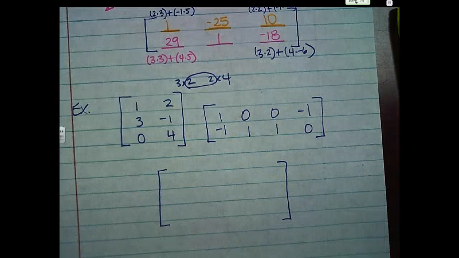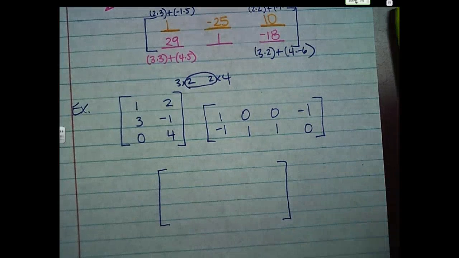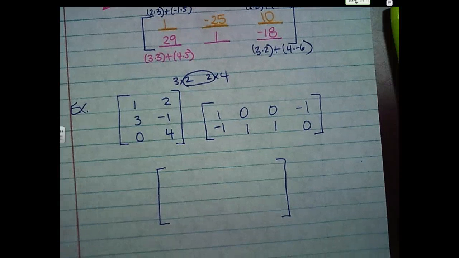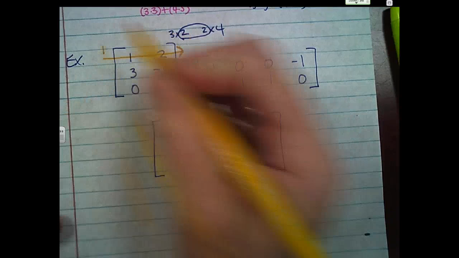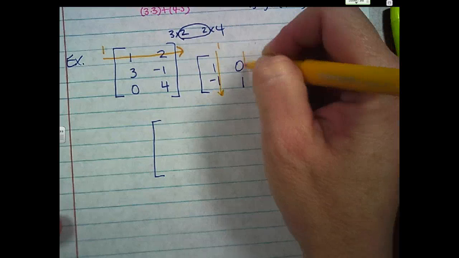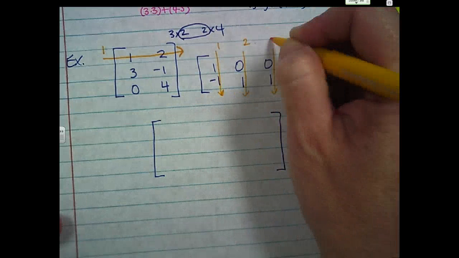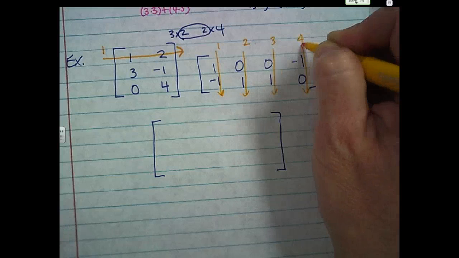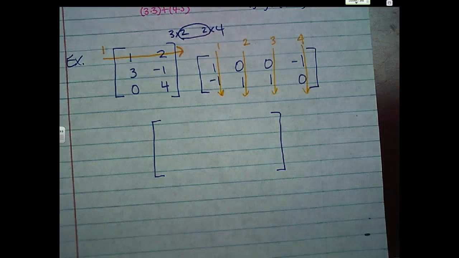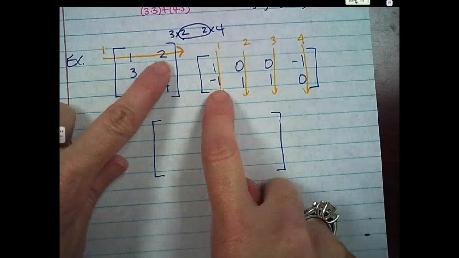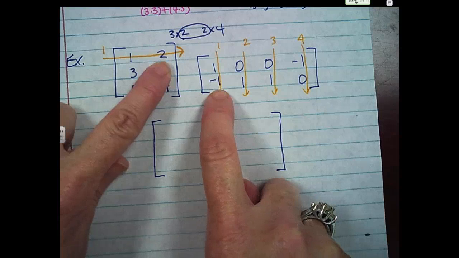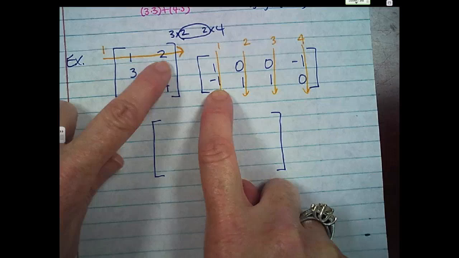Okay, and let's fill it in. Remember again, I think the colors kind of help, especially in the beginning when you're learning. This would be row 1, and we have to take row 1 with each column. Column 1, column 2, and so forth. Correct? How do we write our answers? Across. Okay, ready? Here we go. 1 times 1 is 1, and 2 times -2 is -2. So what's 1 plus -2? -1.